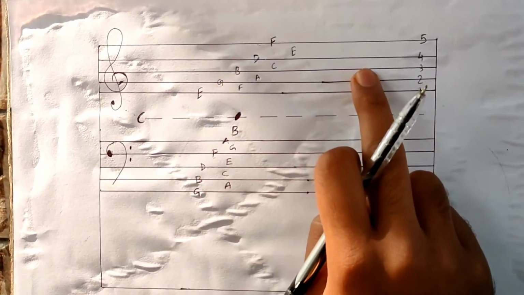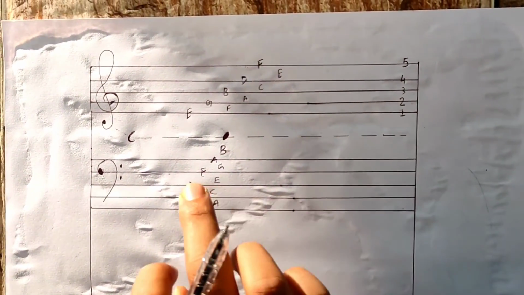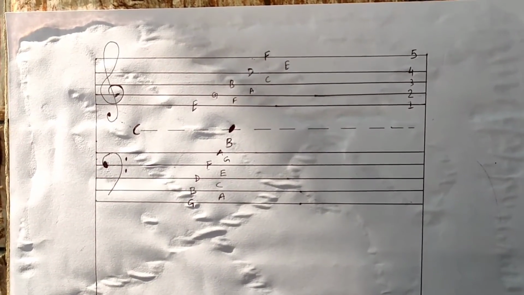Now this G clef is played by the right hand and this F clef is played by the left hand.